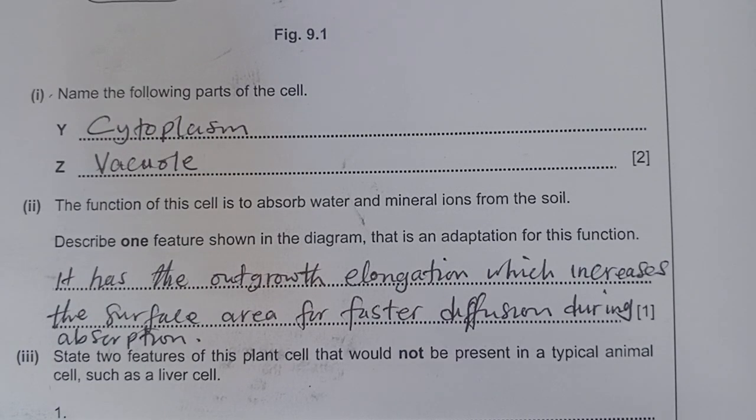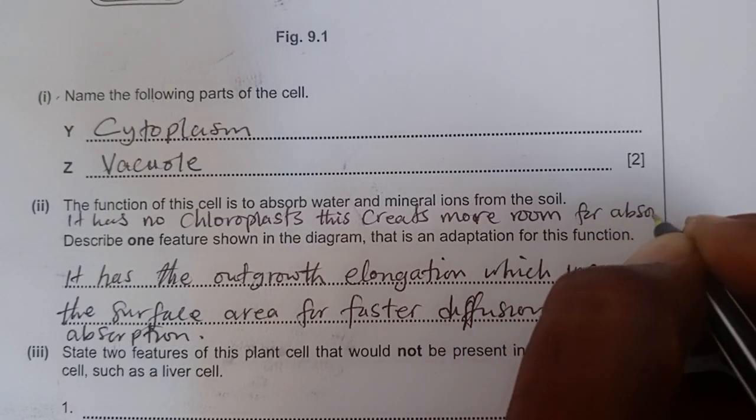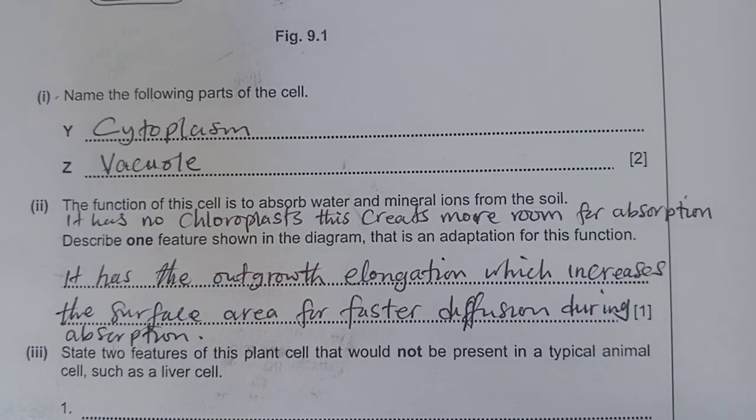There is another adaptation which makes the root hair cell perform its function. The root hair cell has no chloroplast, so this creates more room for the absorption. So that is another adaptation. Remember, the question is just demanding the feature that is shown.